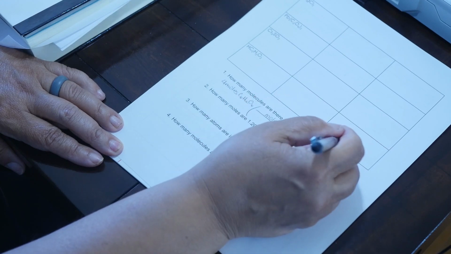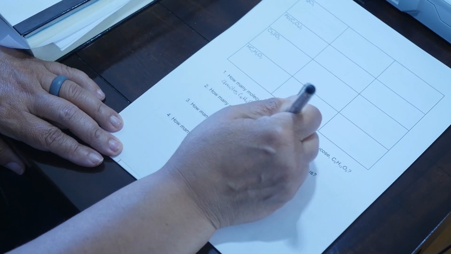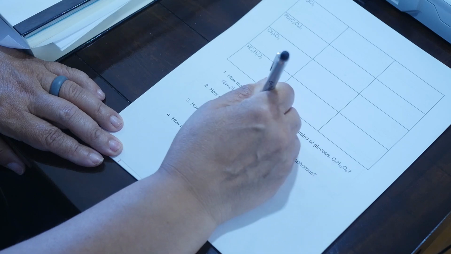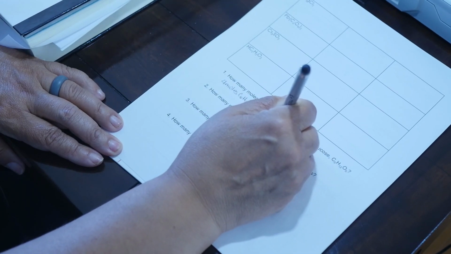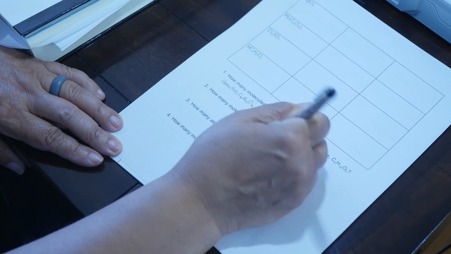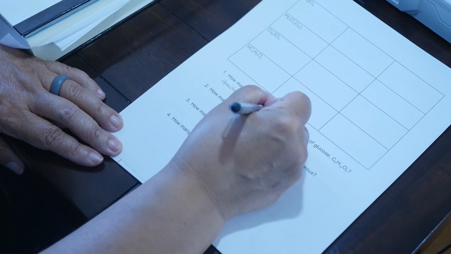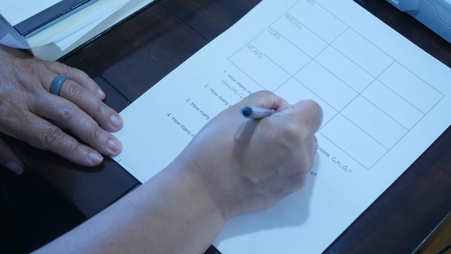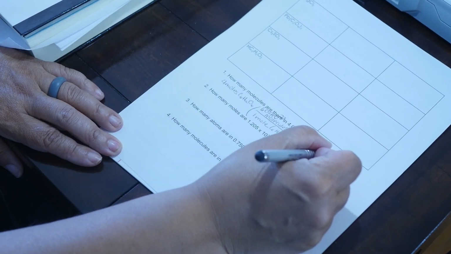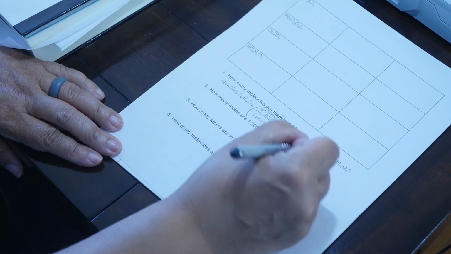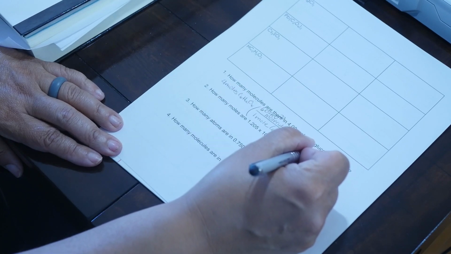And what do I know? I know that 1 mole of glucose equals 6.02 times 10 to the 23 molecules. I should have written that out a little better. This is something I know. If you don't know it, write it down.